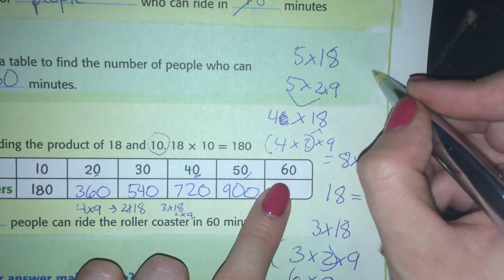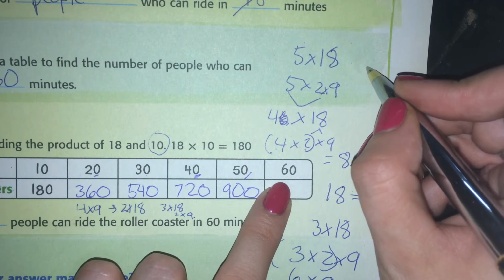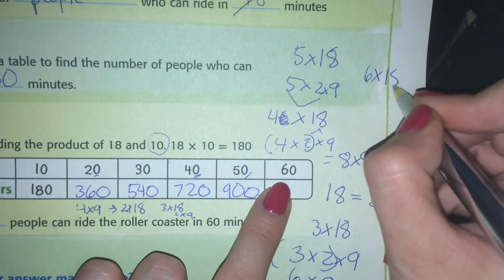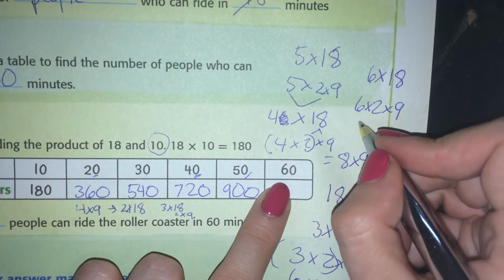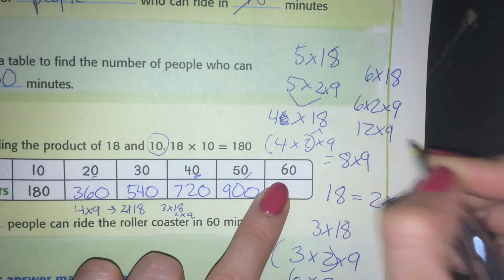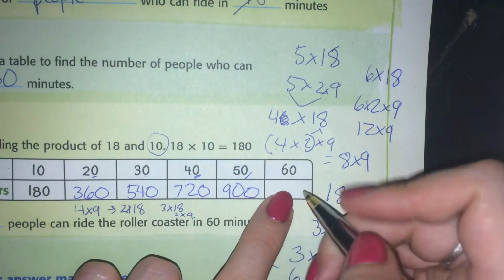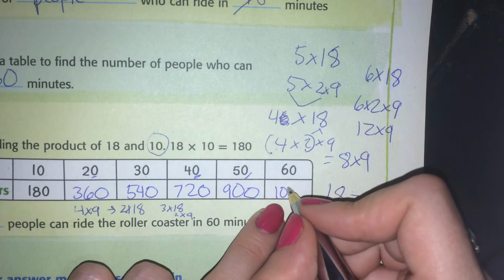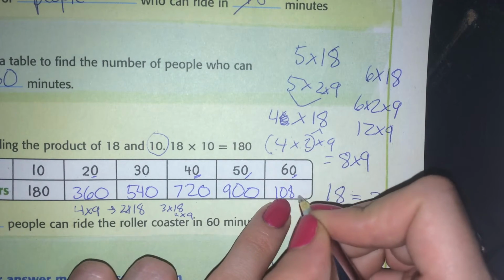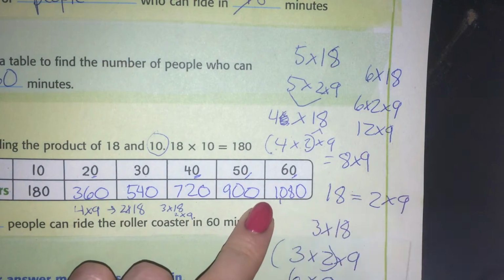We can stop after we get to 60 minutes, which would be 6 times 18, or 6 times 2 times 9, which is the same as 12 times 9, which we know is 108. And don't forget the 0, so we have 1,080.